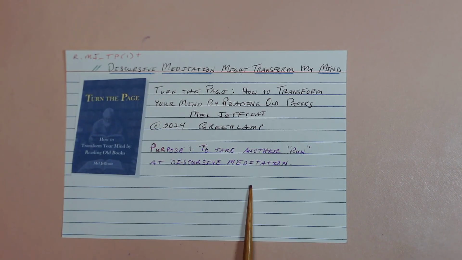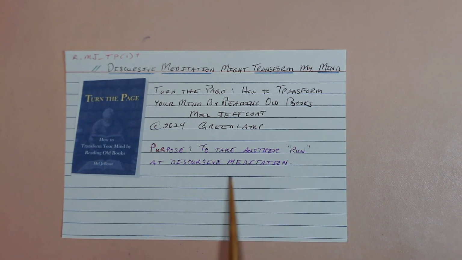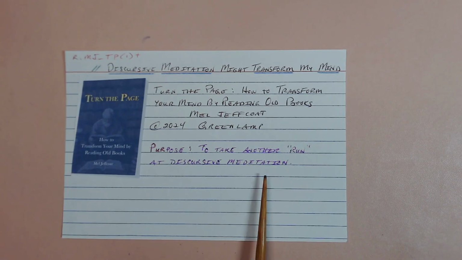So I just read through it and thought, kind of nice. Well, now I have other reasons why I would really like to be able to practice discursive meditation, and so I'm going to take another run at it. So this is my specific purpose in rereading this book.